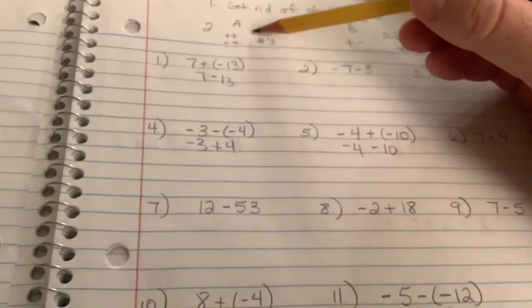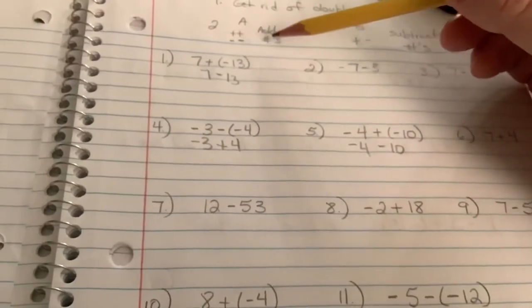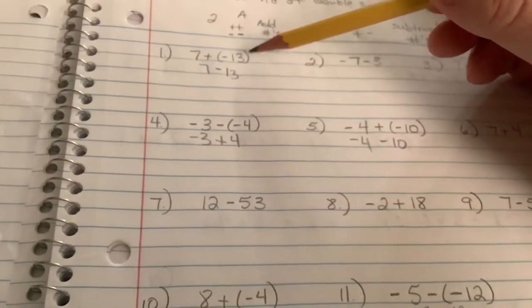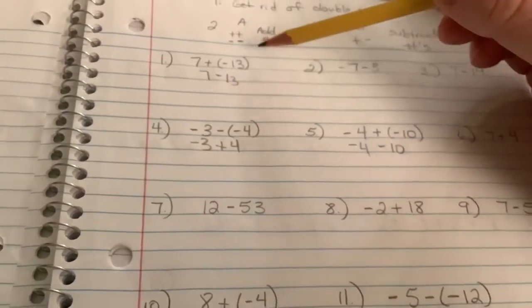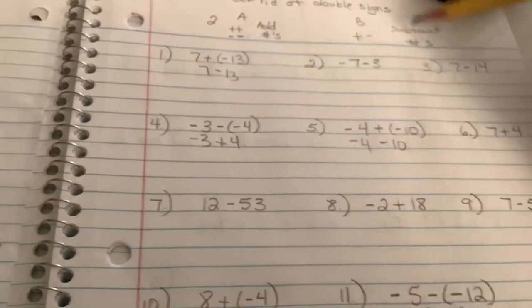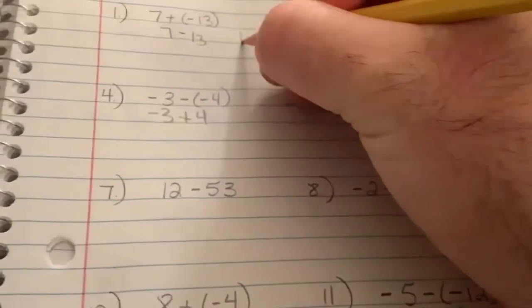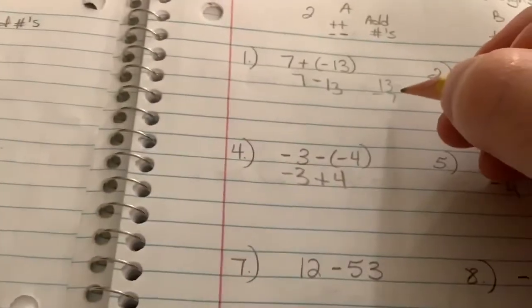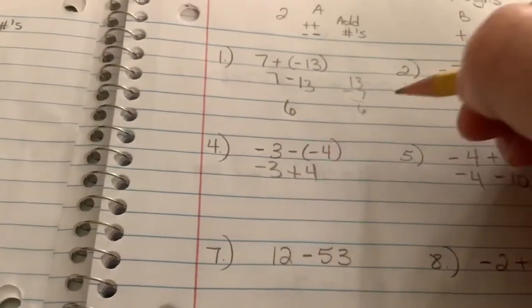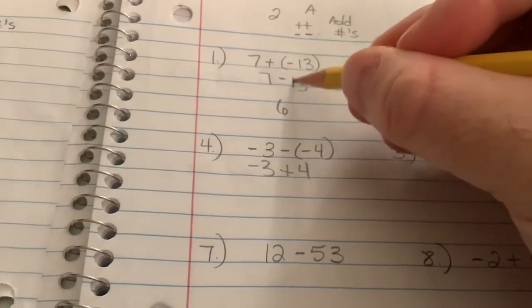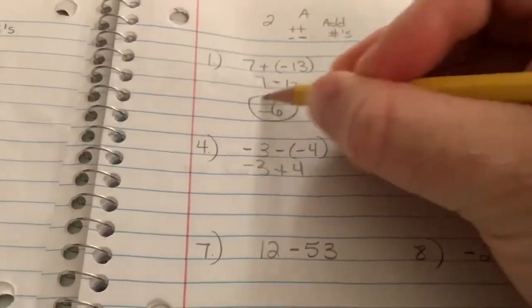Now we're going to go through and see if one's positive and one's negative, or if they're both negative or something. So this one, you got a positive 7, negative 13. So that means we're using this one. We're going to subtract. So I'm going to do 13 minus 7. And I do it off to the side so that I can flip places. I get 6. And the bigger number is negative, so it's a negative 6.